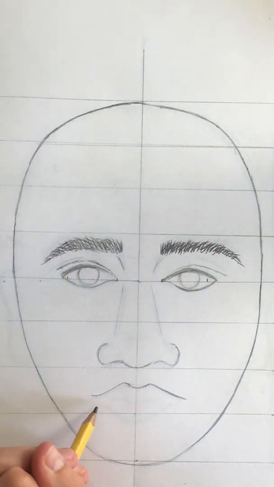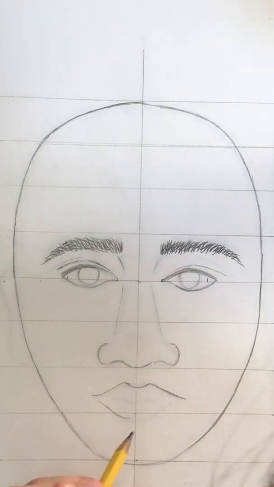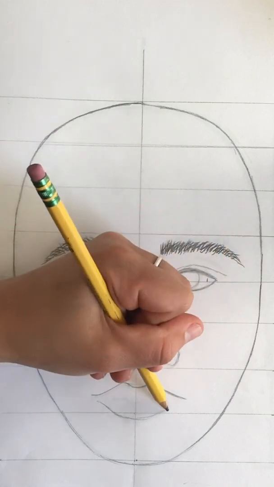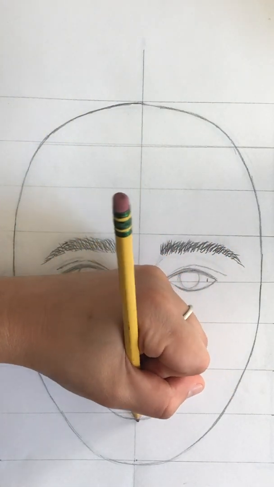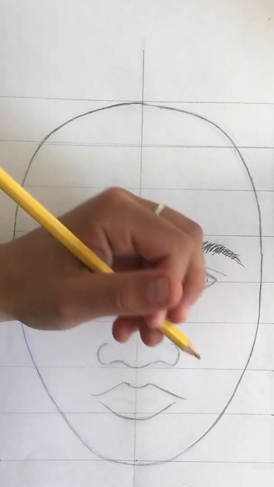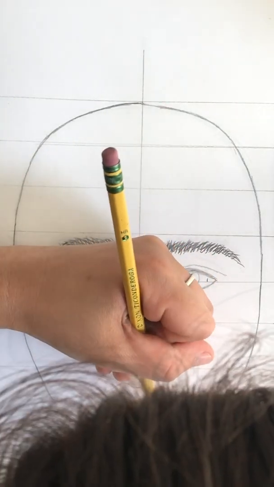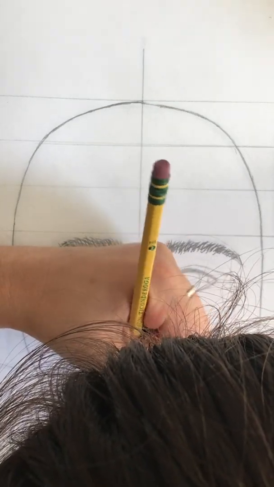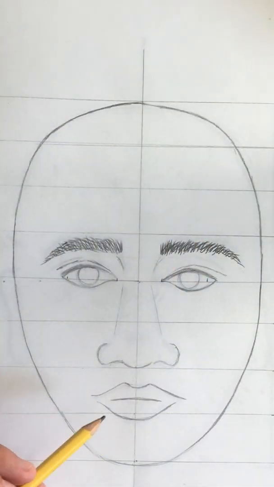So the bottom lip is going to come down and just go under this line. So to draw the line of the lips there, it's just going to be roughly in the middle. There we go.